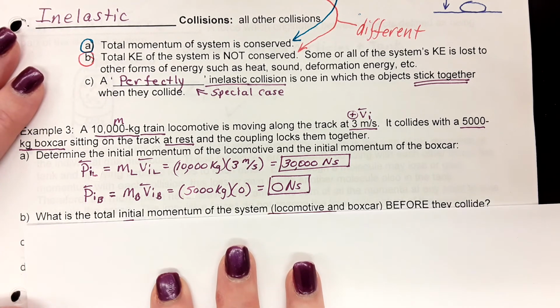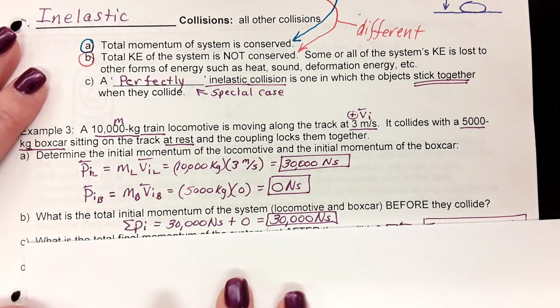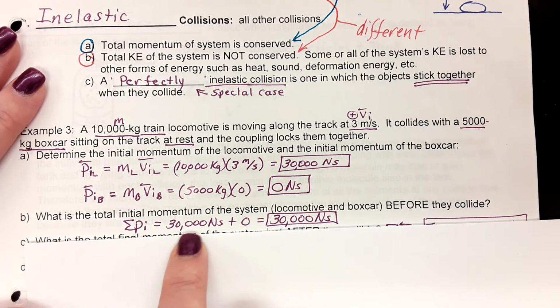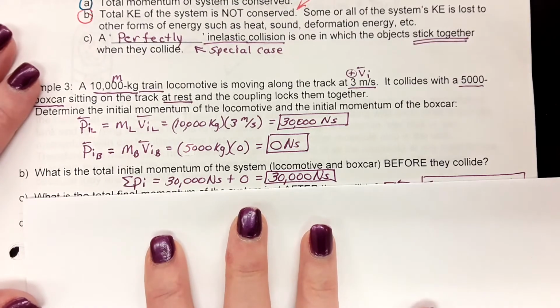Next, they want us to determine the total initial momentum of the system, both together before they collide. Well, that's kind of obvious, but we're going to write it out. The sum of the initial momentum would be 30,000 plus 0, or 30,000 Newton seconds. The locomotive and the boxcar together have this total momentum, even though they're not yet combined. They've not made contact yet.